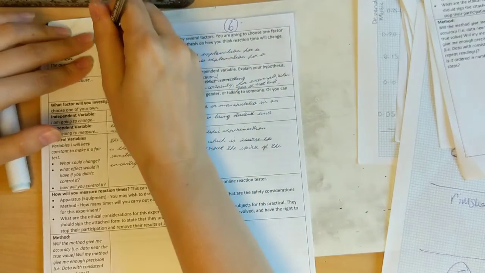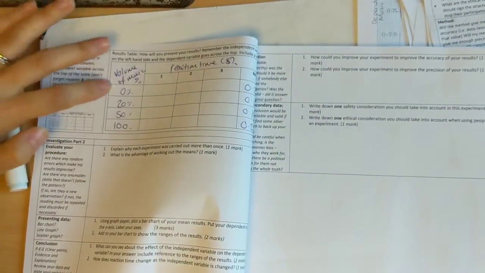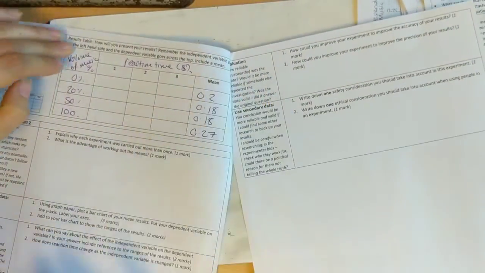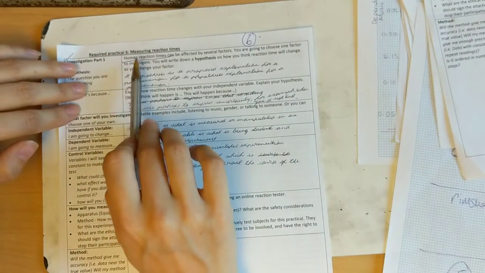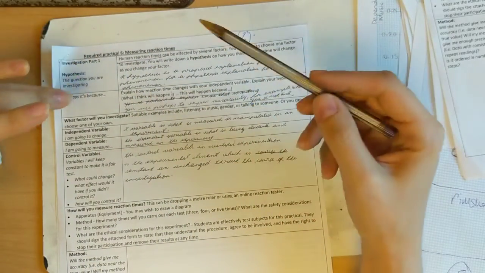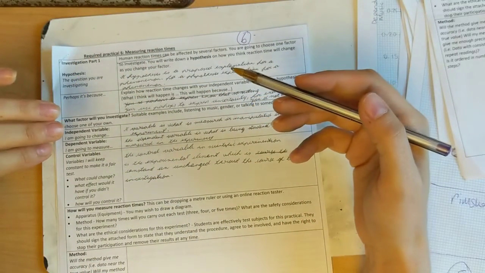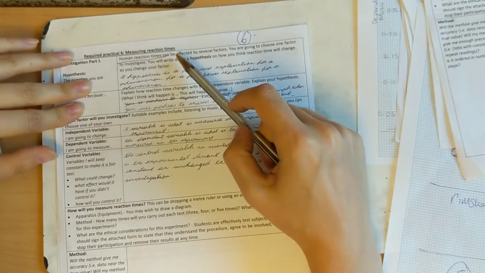So, human reaction times, okay? You've done human reaction times against the volume of music. That's what I wrote down in your results. So, your hypothesis needs to say, human reaction times can be affected by music because the music can distract them, okay? So, sorry, can you say volume of music?